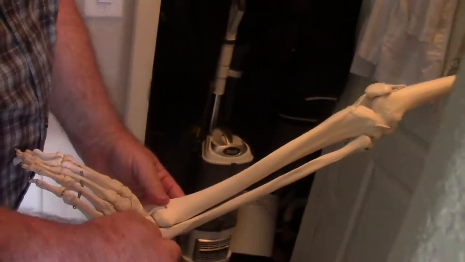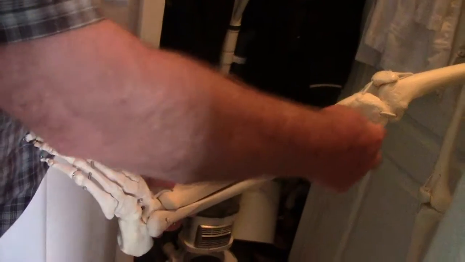So let's go out in the hall and let's film the skeleton and I'll show the top of the fibula bone. So the two lower leg bones comprise of the tibia, the big one, and also the fibula.